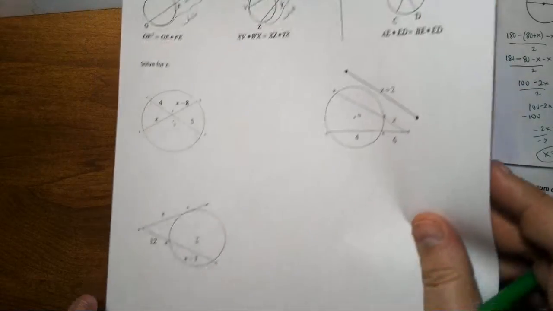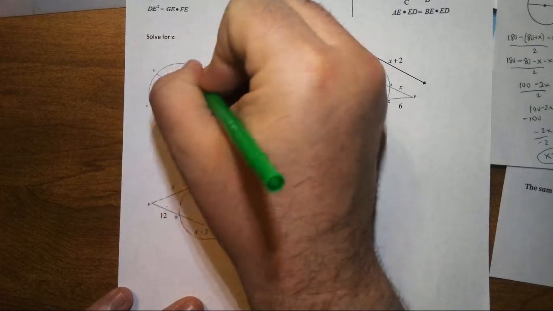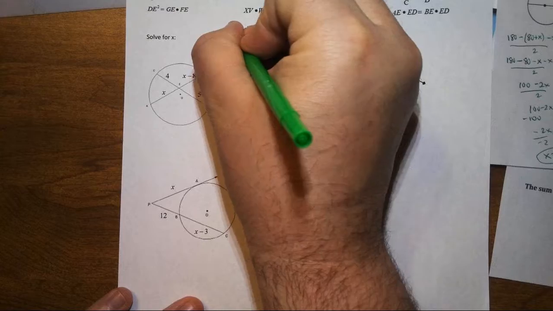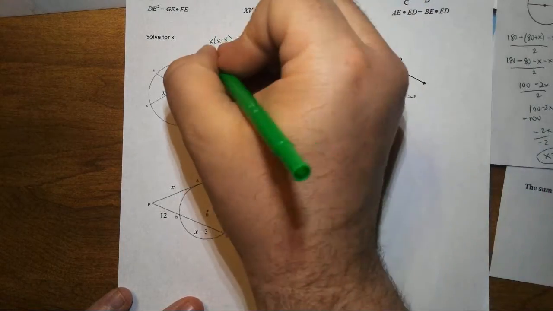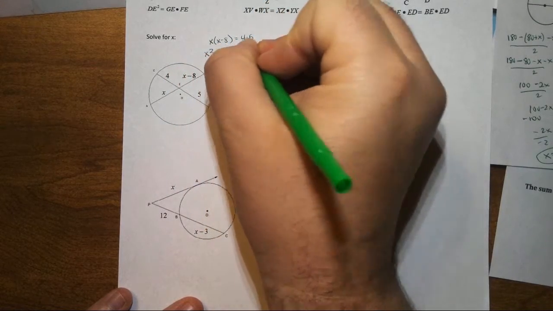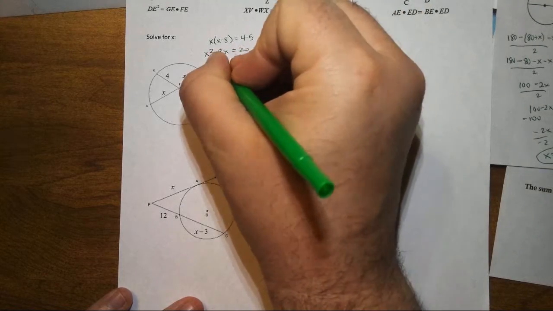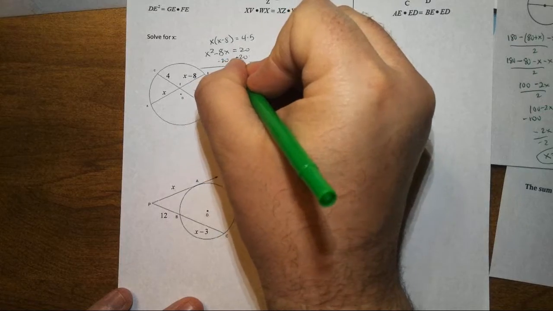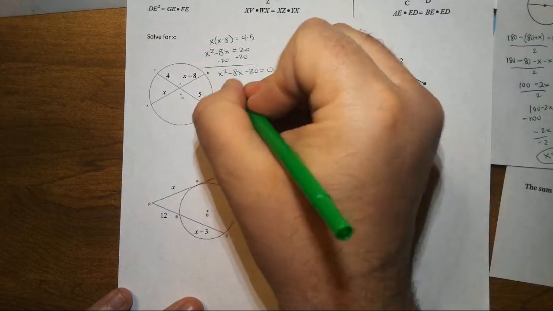All right, so let's take a look at the first one. We've got the segments intersecting in the circle, so it's just part times part. So it's x times x minus 8 is equal to 4 times 5, and this is going to be a quadratic, so it's going to be x squared minus 8x is equal to 20. Now remember, at this point, we want to get everything equal to 0, okay? So we'll move the 20 over. We get x squared minus 8x minus 20. We want to put it in descending order, and then we're going to look to factor.